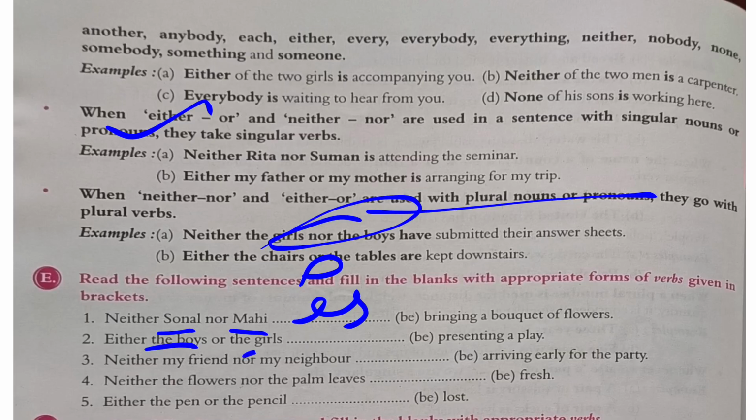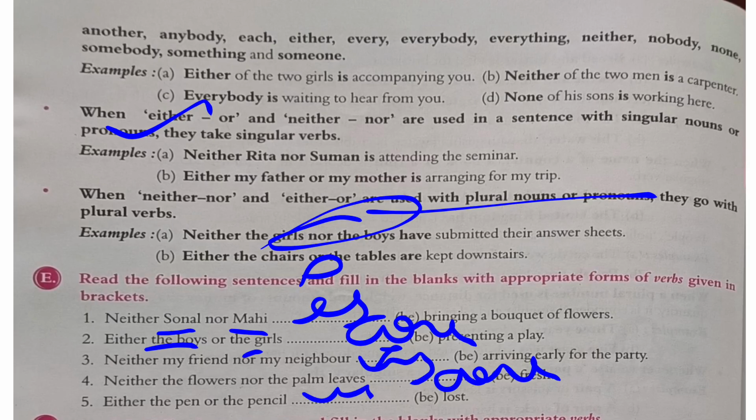Either the boys or the girls are presenting a play. Neither my friend nor my neighbor is arriving early. Then neither the flowers nor the palm leaves are fresh. Next, either the pen or the pencil is lost.